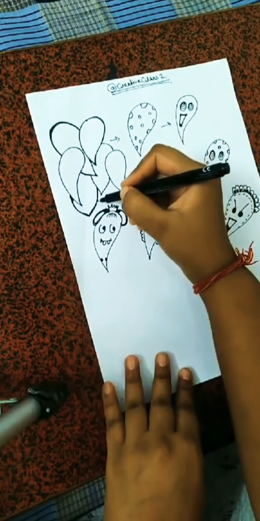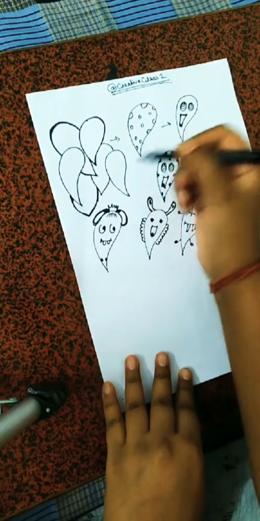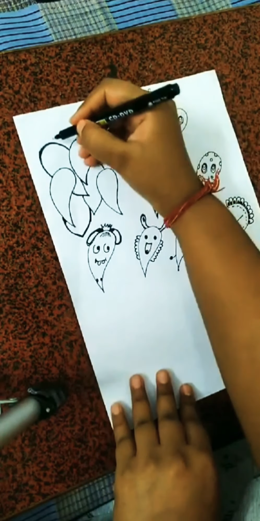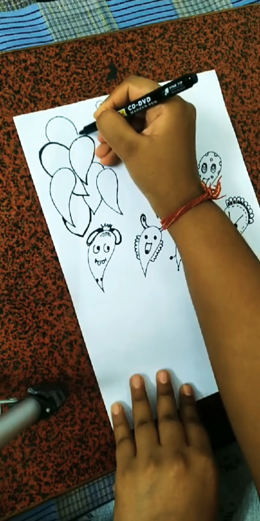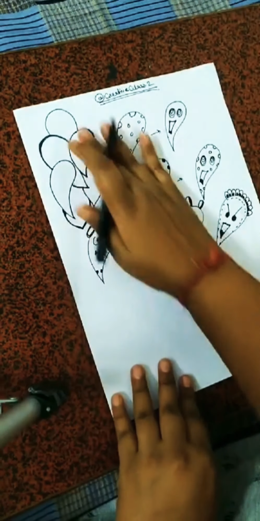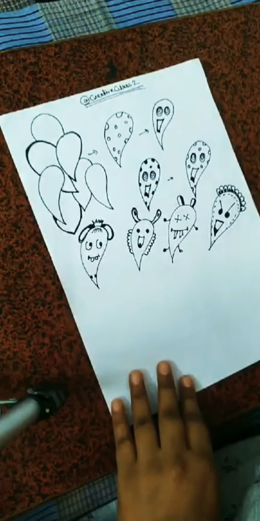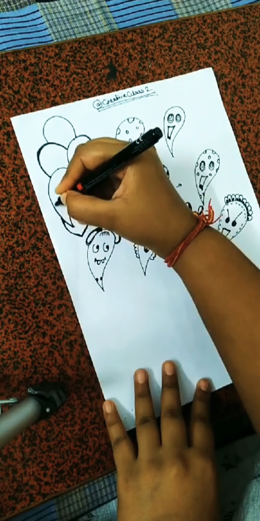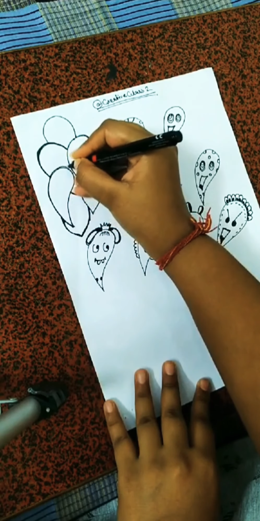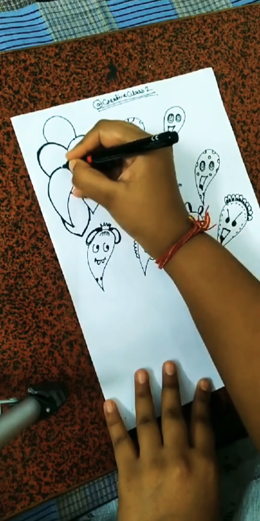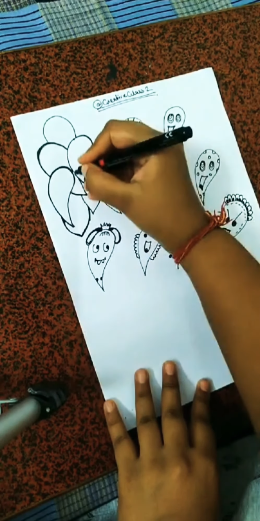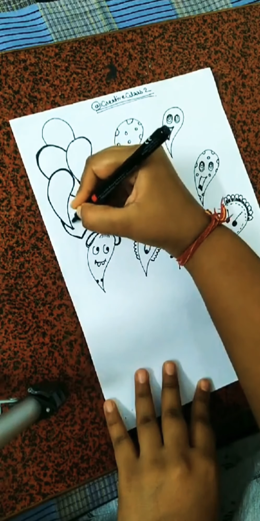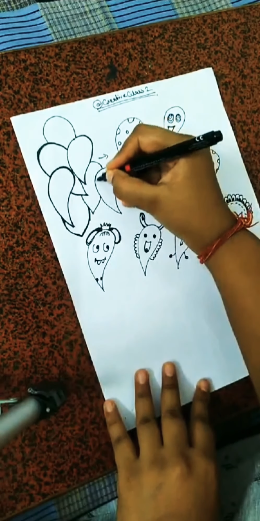Here there is no space, so I'm leaving it like this, or I want one more here, like this. You can see how a simple shape converted into a composition. Now just highlight, thicken the lines, ink your outlines, like this.